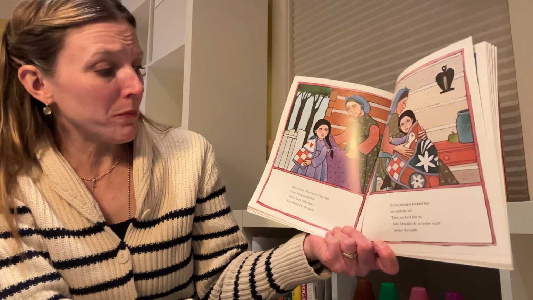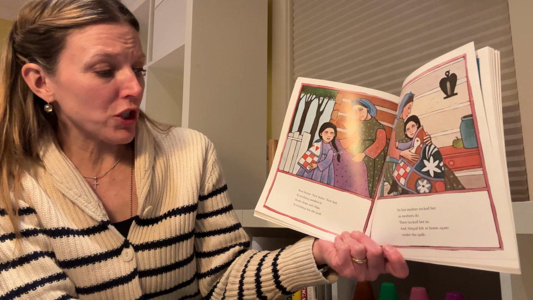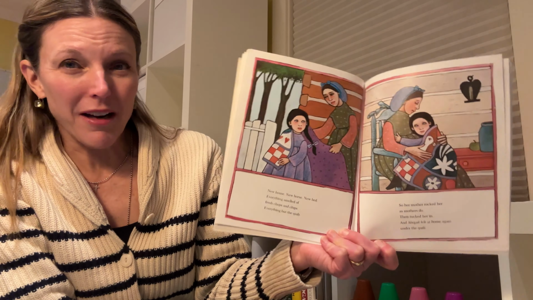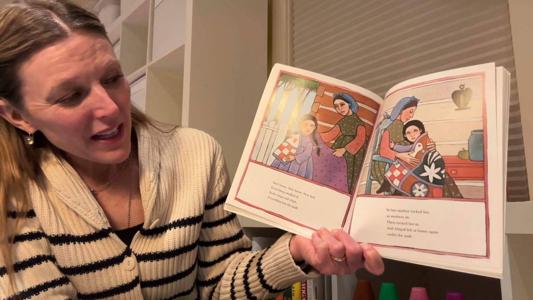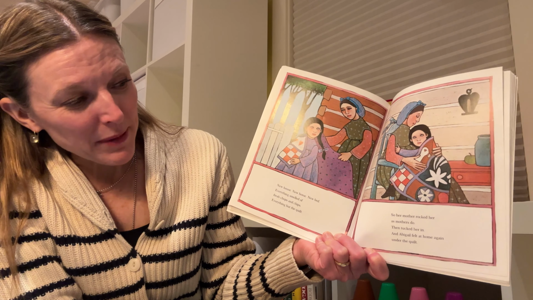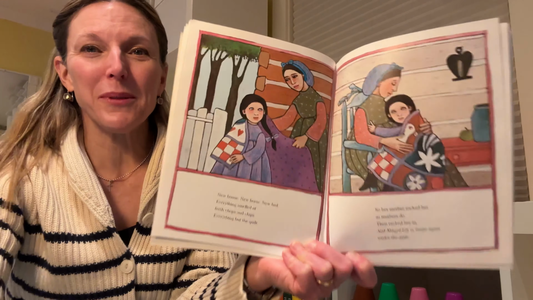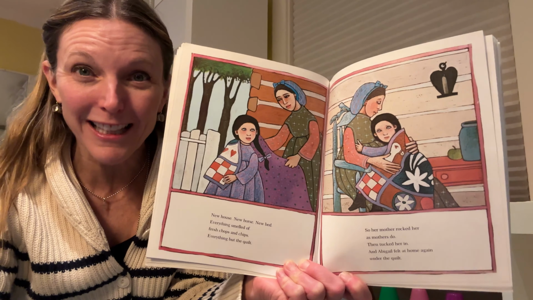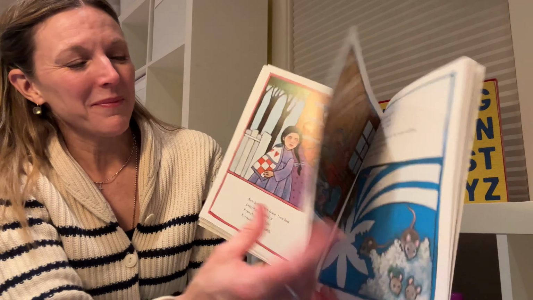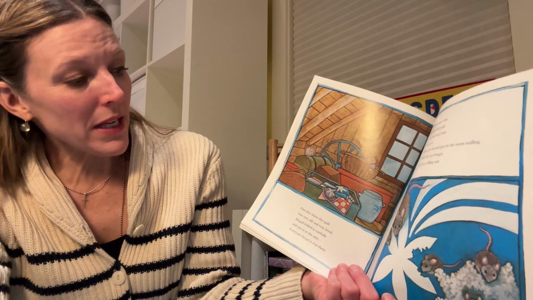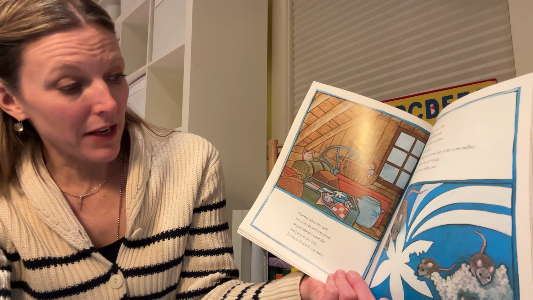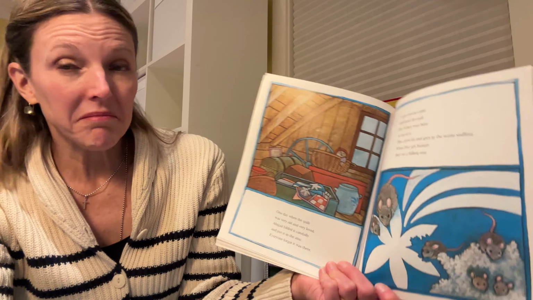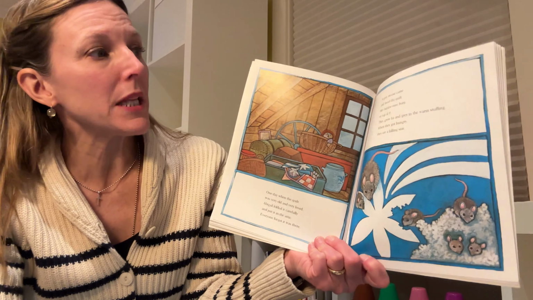New house, new bed. Everything smelled of fresh chips and chops. Everything but the quilt. Her mother rocked her, as mothers do, then tucked her in, and Abigail felt at home again under the quilt. So with all the new house and everything, the quilt is the thing that's making her feel at home. One day when the quilt was very old and very loved, Abigail folded it gently and put it in the attic. Everyone kind of forgot it was there.